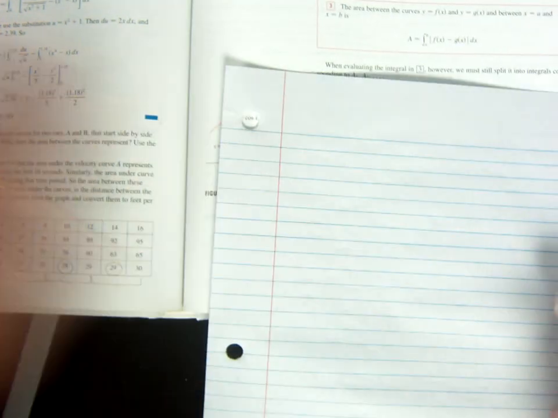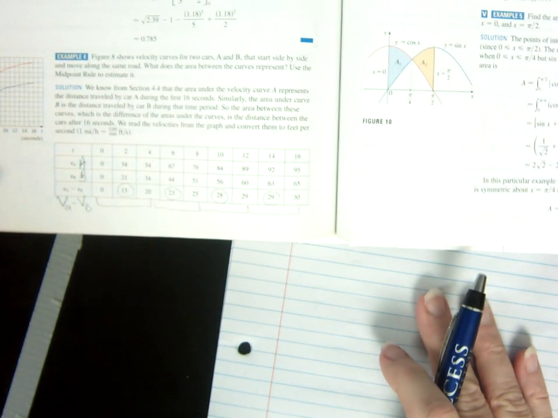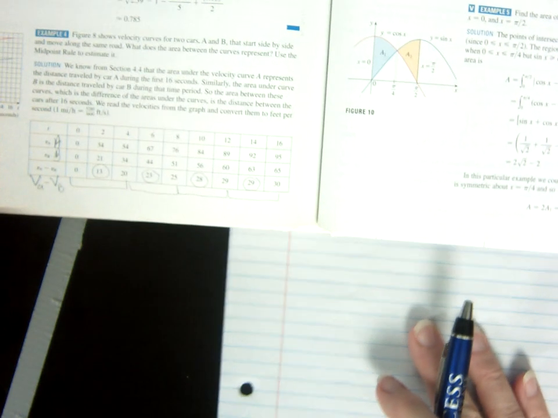Okay, so here I have my beginning statement. When I look at the graph, and I'll try to put the graph in here again so you can see it right here. Okay, there we go.